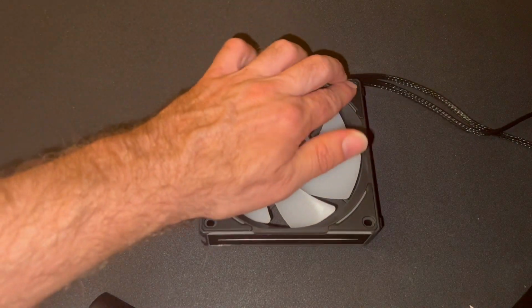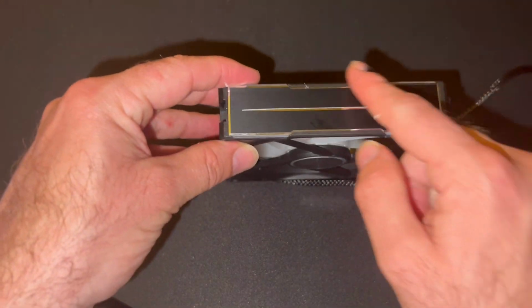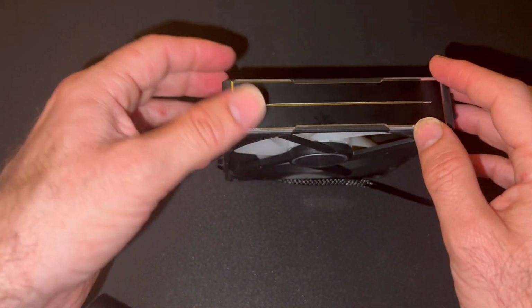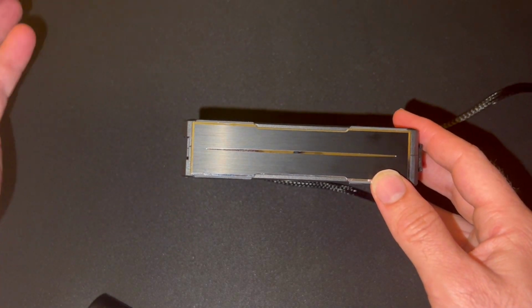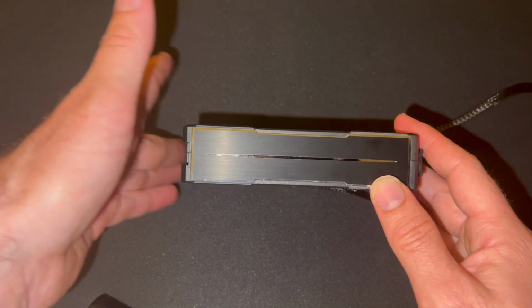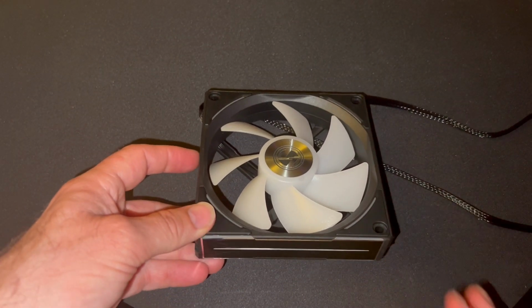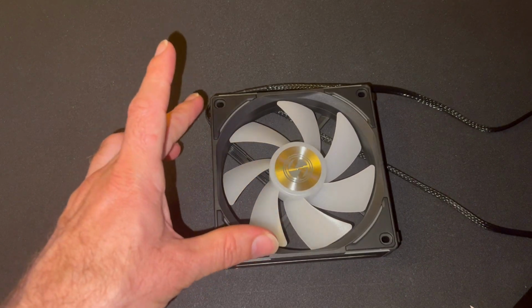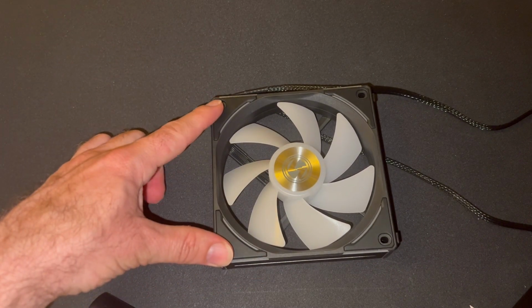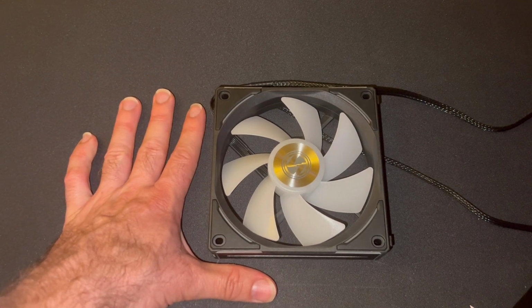The frame itself does have these rubber pads on it, and they are on both sides. Like we said, this is a nice little piece of artistic metal to improve the appearance, because that's basically what Lian Li is going for here: a good looking fan, maybe not the most high performance out there, but the best looking. So definitely appearance first, performance second is my opinion of Lian Li with their fans currently.